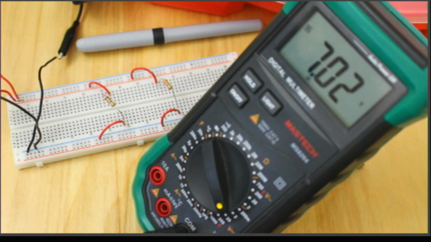It could be performing differently because these are being drawn in parallel and it's drawing a higher current. That could be affecting the operation as well, because we have to take into account the internal series resistance of the battery. Okay, so I'm only working with a 7-volt total here.